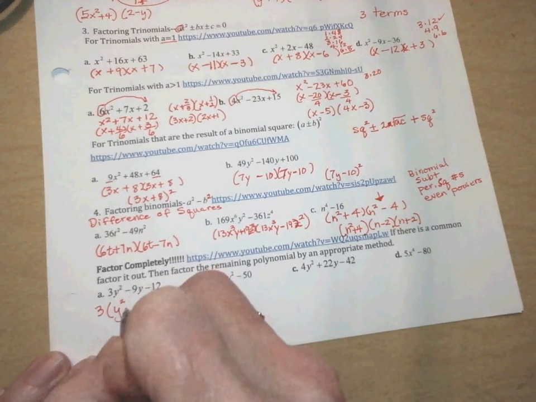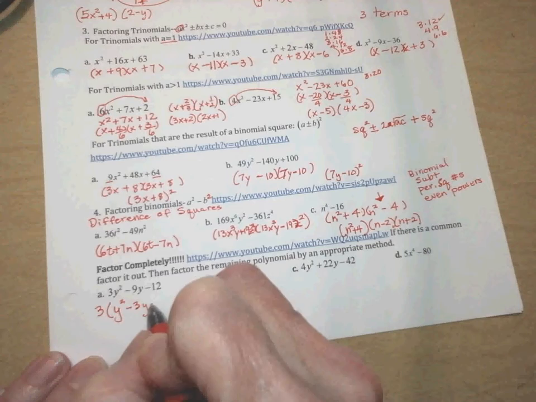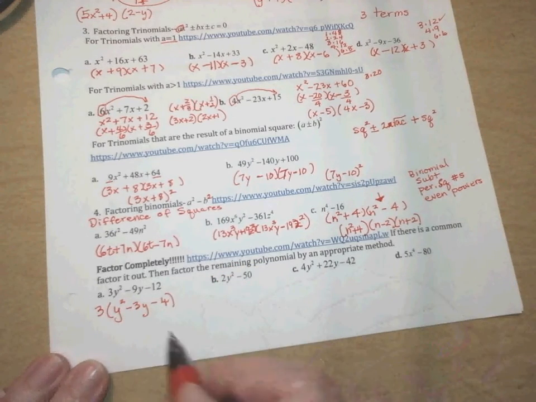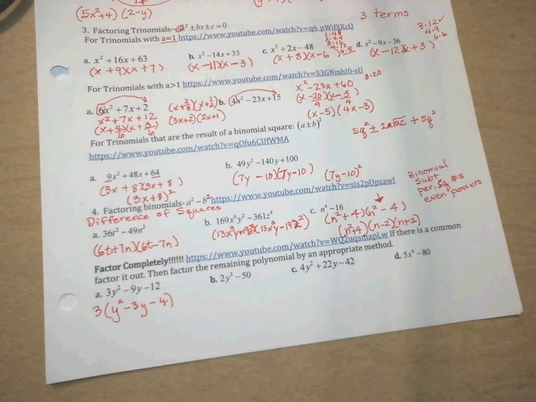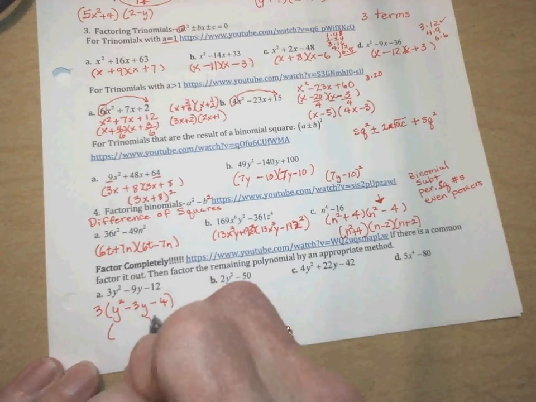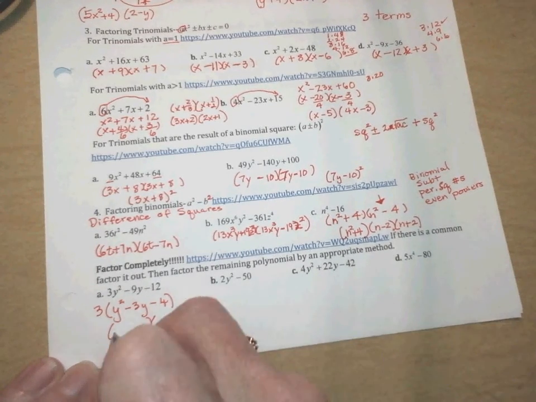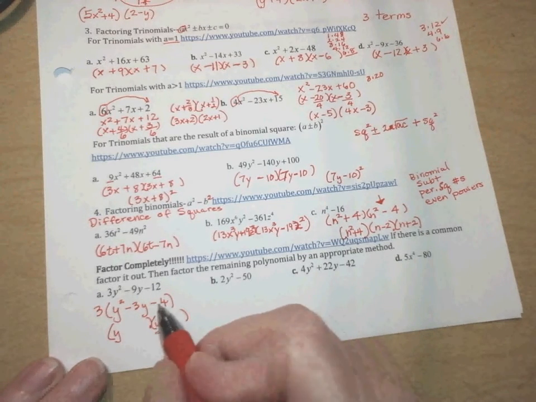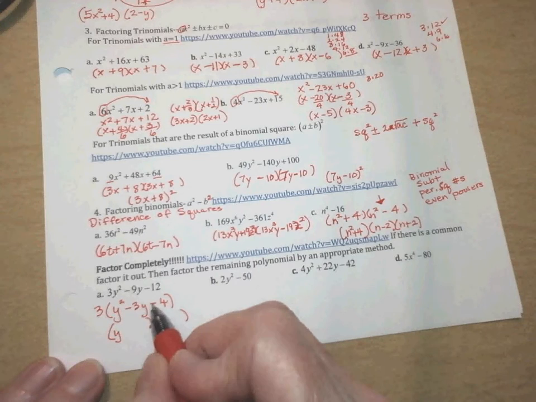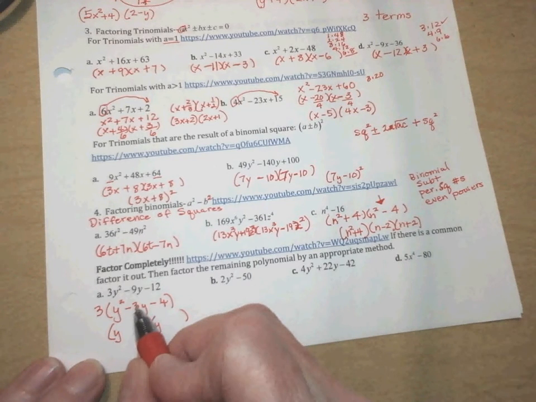So on this one, I'm going to look and see, wait, they'll all divide by 3, so I'm going to take a 3 out. I'll have y squared minus 3y minus 4. Then I'm going to look at what's left over. The 3 I'm just going to ignore for the time being. I'm going to work just with the trinomial. So I'm looking for a y and a y to get me y squared.